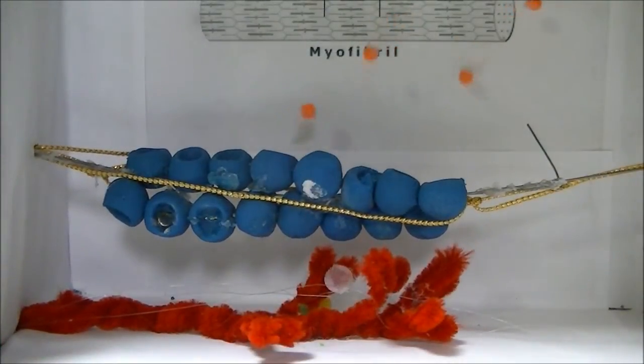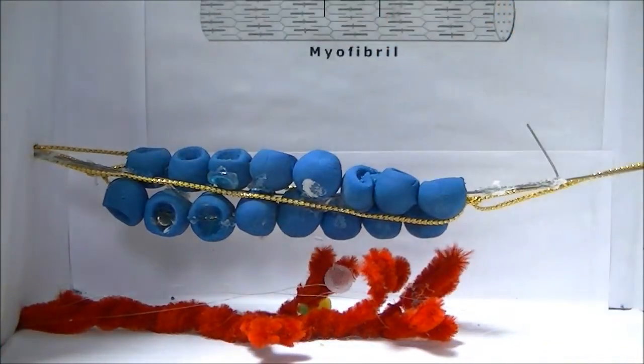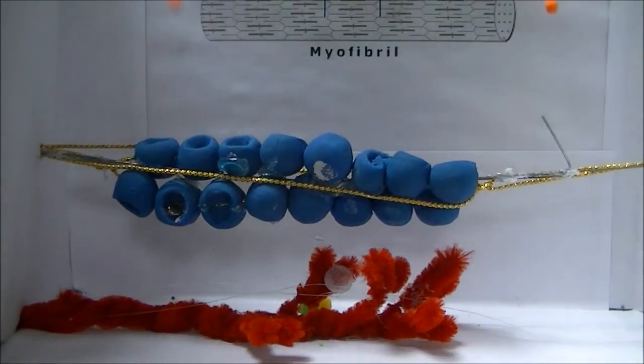Cross-bridge cycling ends when calcium ions are actively transported back into the sarcoplasmic reticulum.